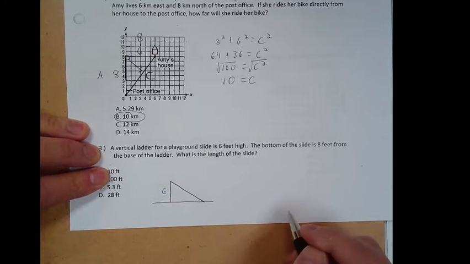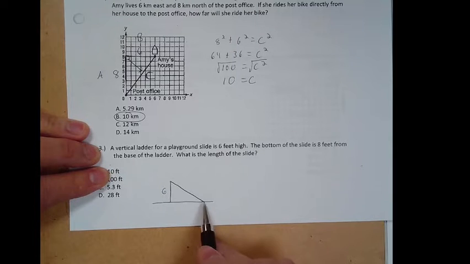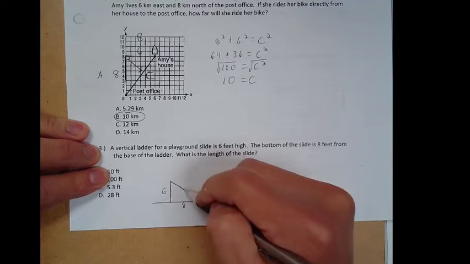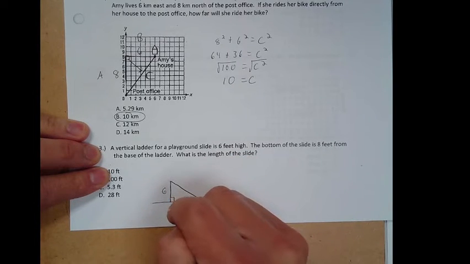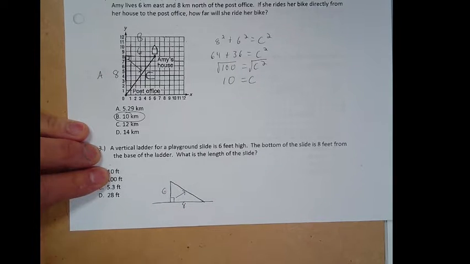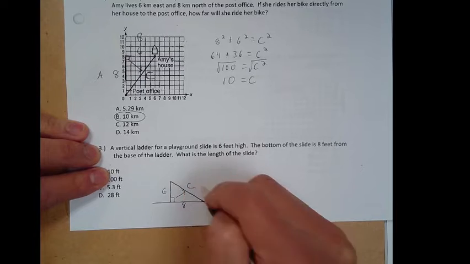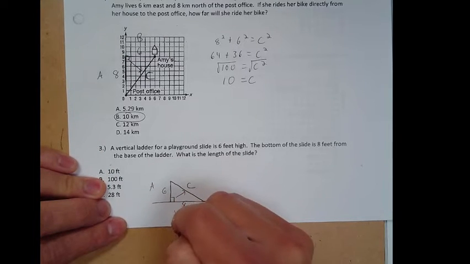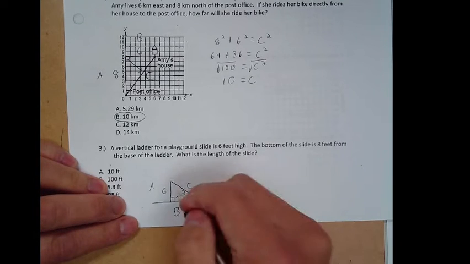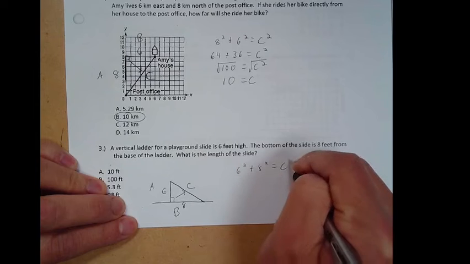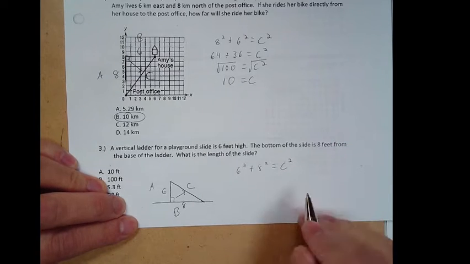It says the bottom of the slide is 8 feet from the bottom of the ladder. So this is 8. What is the length of this slide? There's my right angle. If I draw a line across, there's side C. That's what I'm looking for. They give me A and B, A squared plus B squared. So 6 squared plus 8 squared equals C squared, pretty much just like the top.